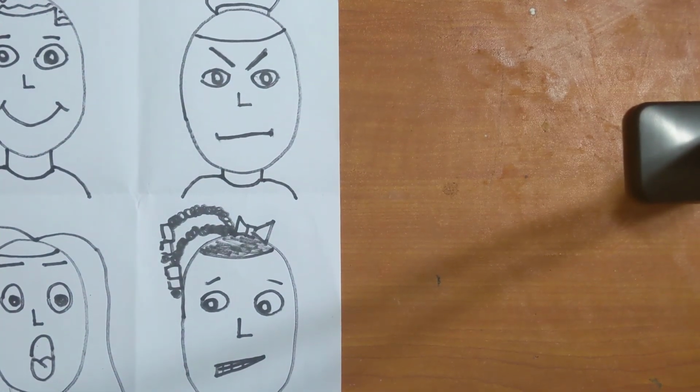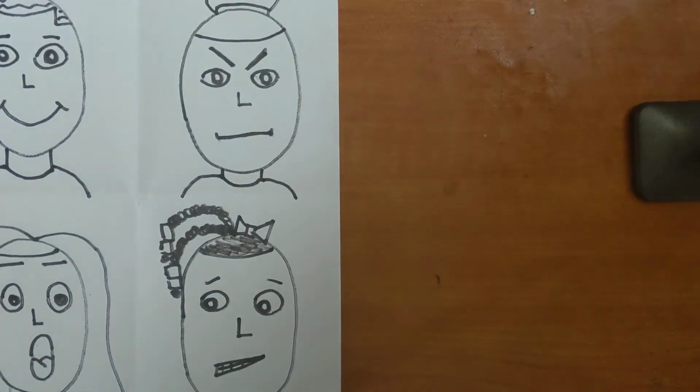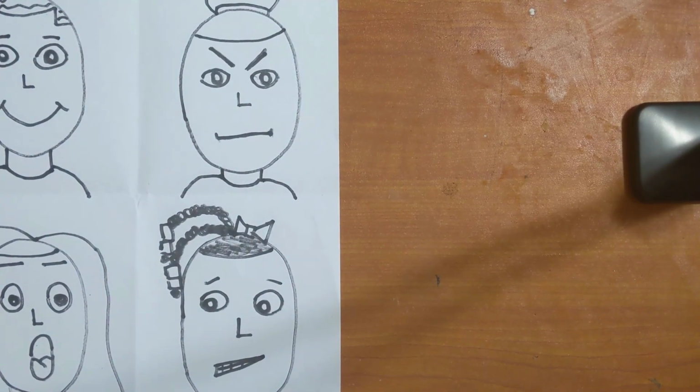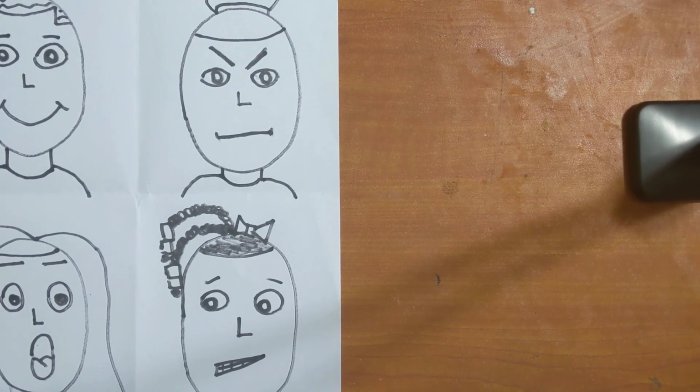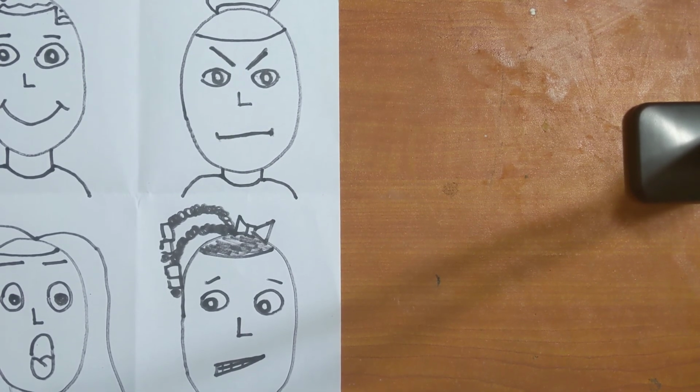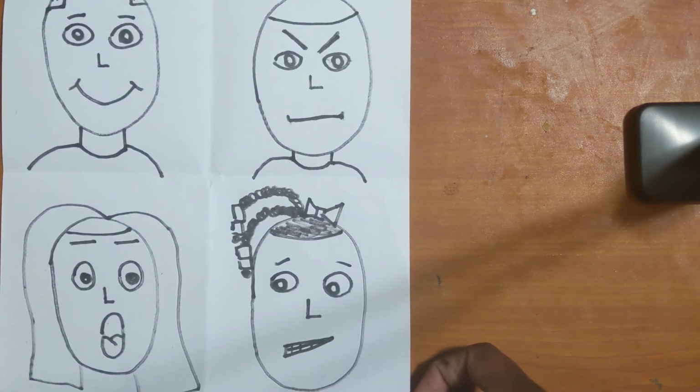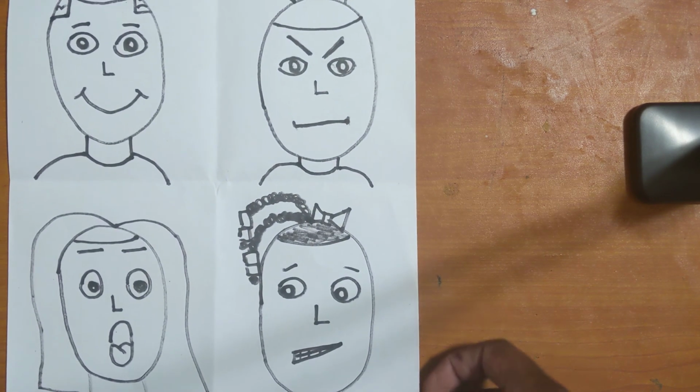And we can have a lot of fun with this. You could do all kinds of different faces, facial expression. There's a lot more. We didn't do sad. We didn't do afraid. We didn't do embarrassed. And the list could go on and on. But I think that's enough to get you guys started in experimenting with facial expressions. Let me know how it goes.